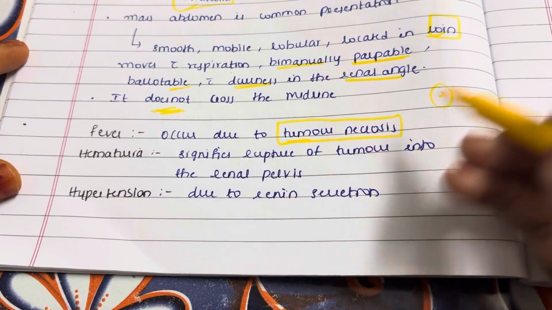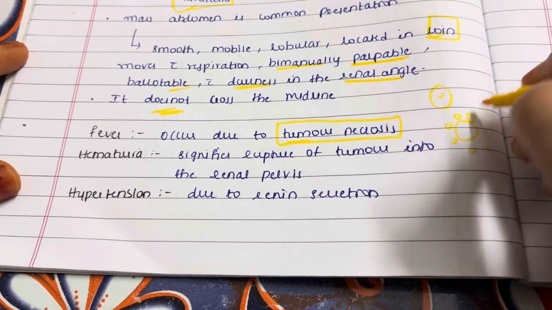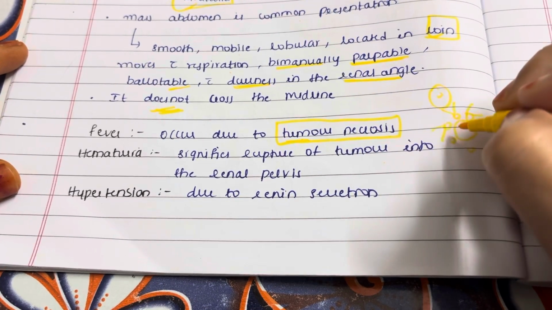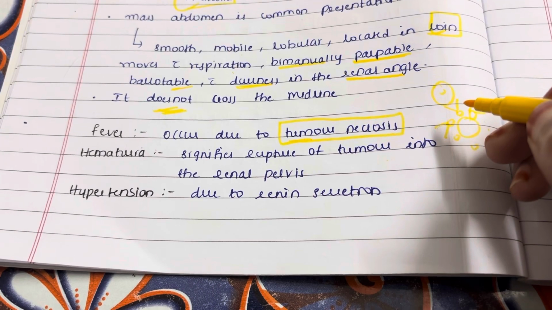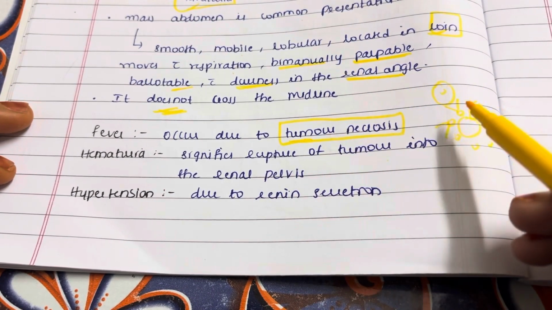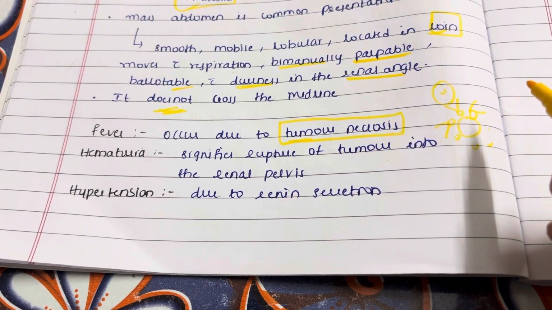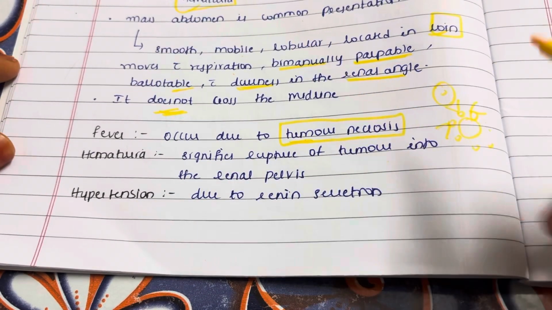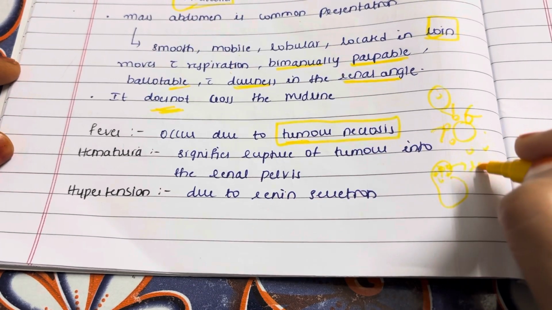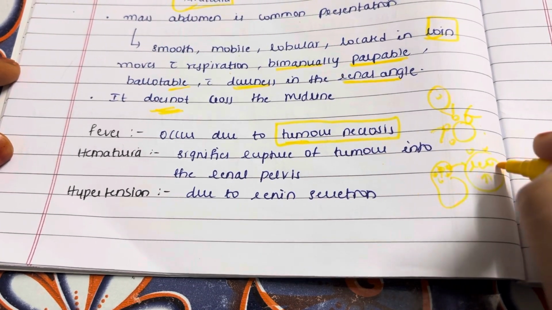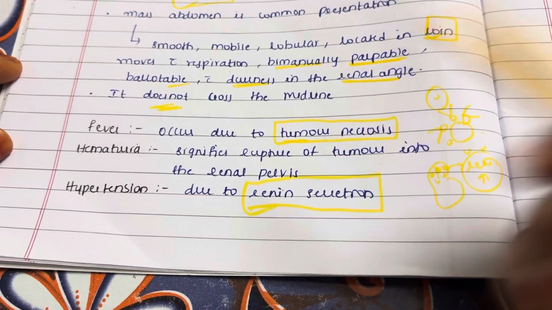The tumor contains nephrogenic rest cells. If there is rupture in these cells, obviously cell rupture means blood will be released. So rupture in the tumor will cause the hematuria. Now hypertension: obviously in the kidney there are increasing cells, so renin secretion will also be increasing from the kidney. Because of the increased renin secretion, there is hypertension.